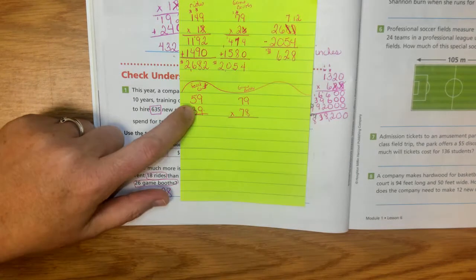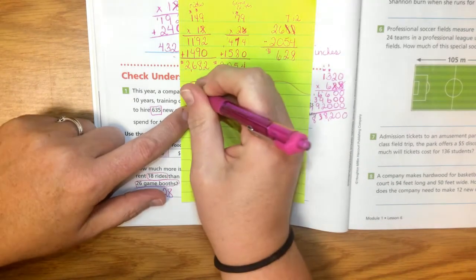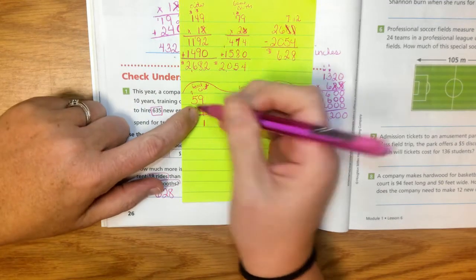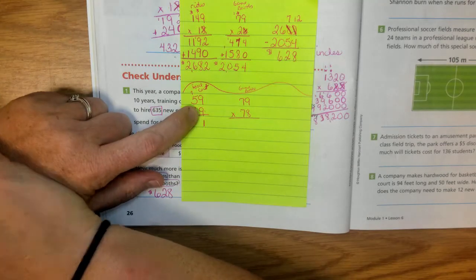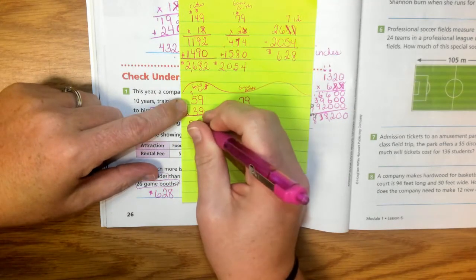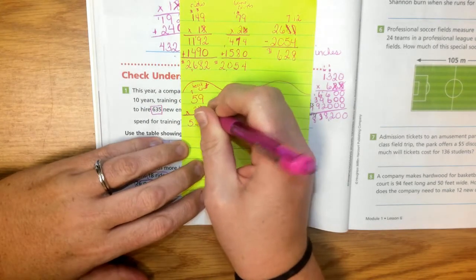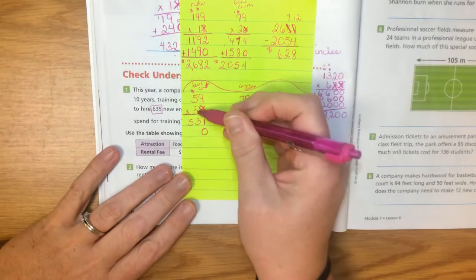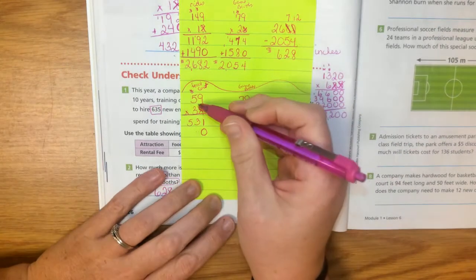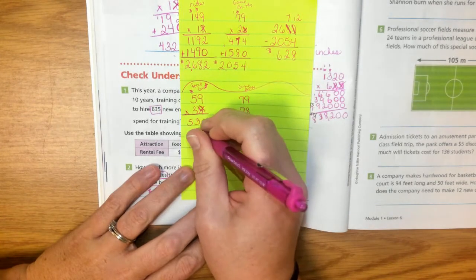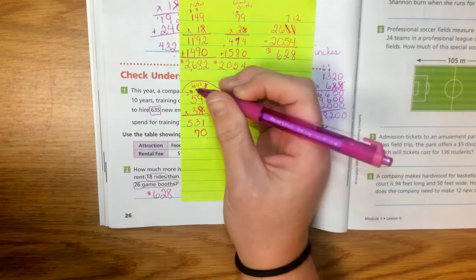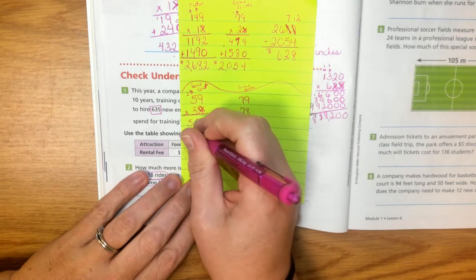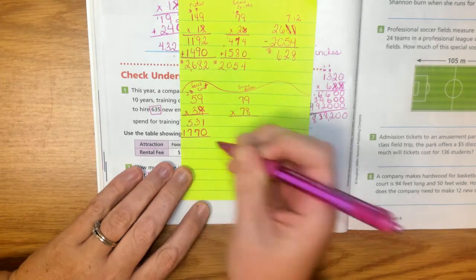9 times 9, 81. Regroup my 8. 5 times 9, 45 plus 8, 53. I'm finished with my ones place, and I'm going to put a 0 under that because I need to make sure that I'm starting in my tens place. 9 times 3 is 27. Regroup my 2. 5 times 3 is 15 plus 2 is 17. Now I will add them.